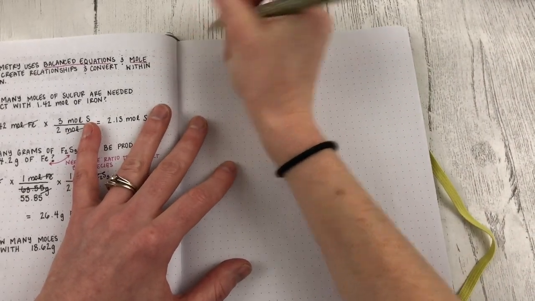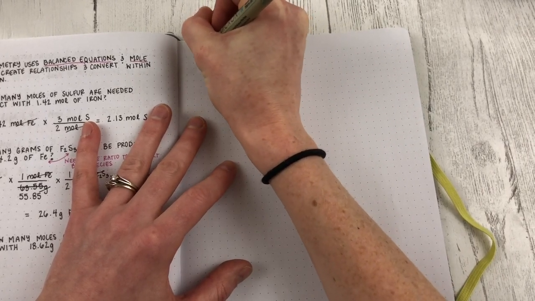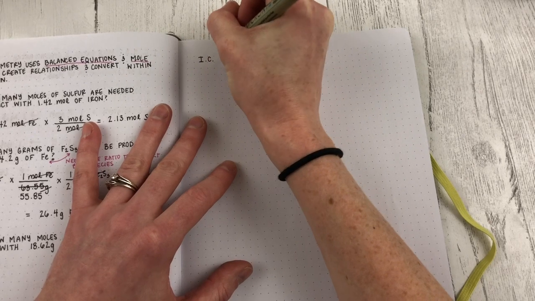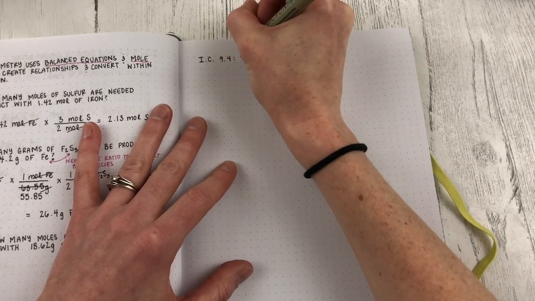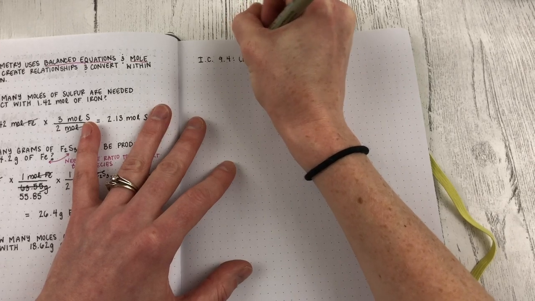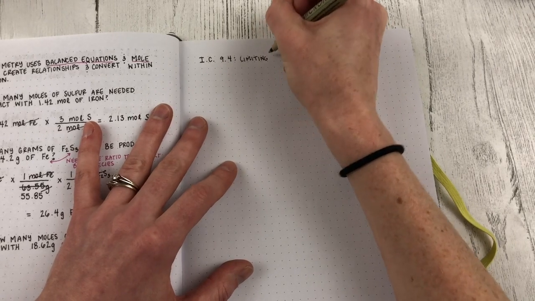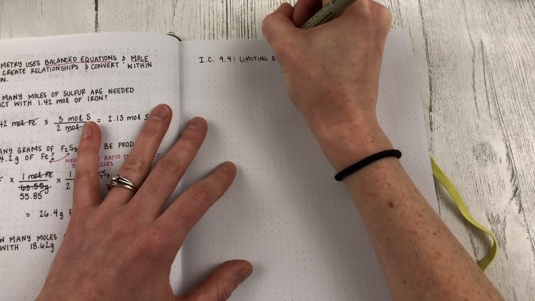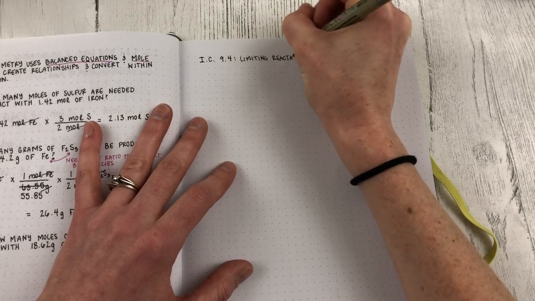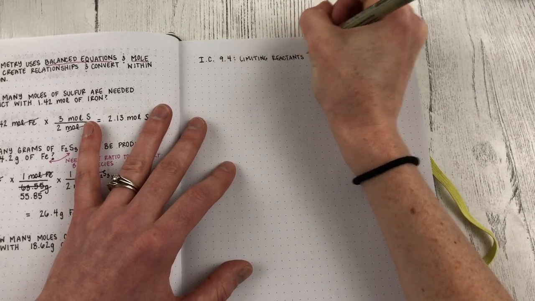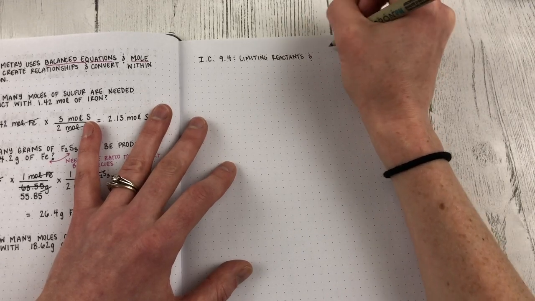In today's video notes, we're going to be discussing the last real major concept of stoichiometry, which is limiting and excess reactants, and then in relationship to that, percent yield, which we won't get into in today's video. We're going to focus mainly on limiting and excess reactants.